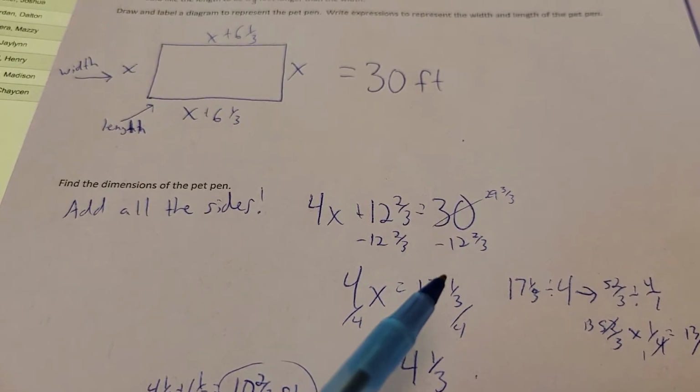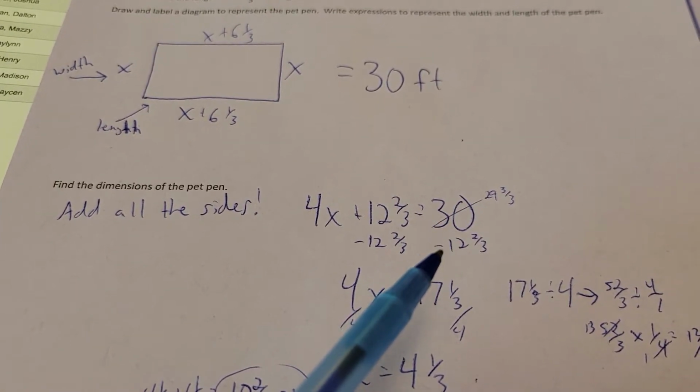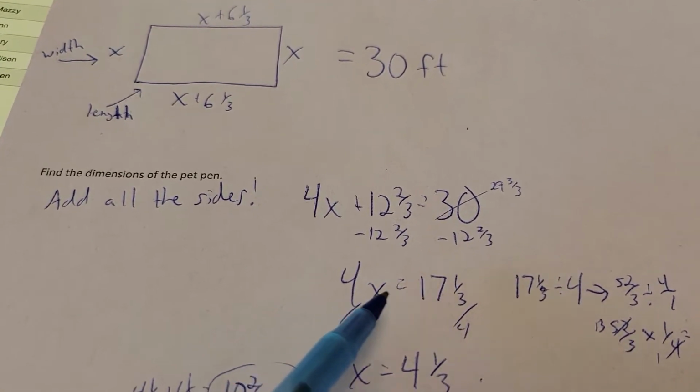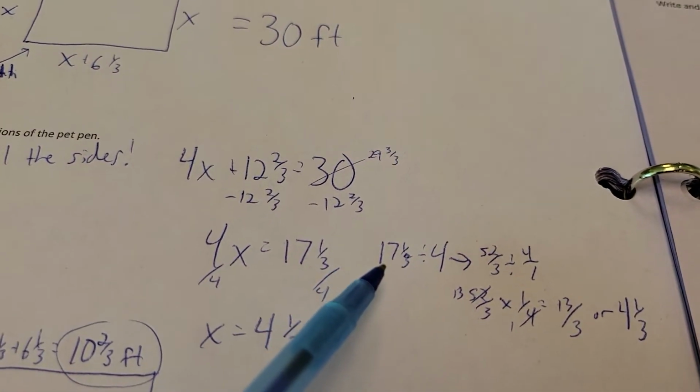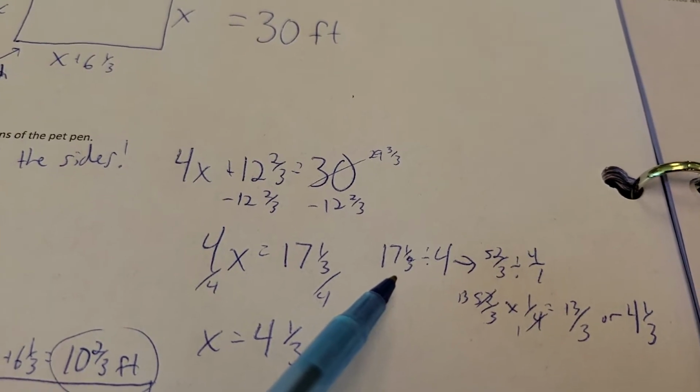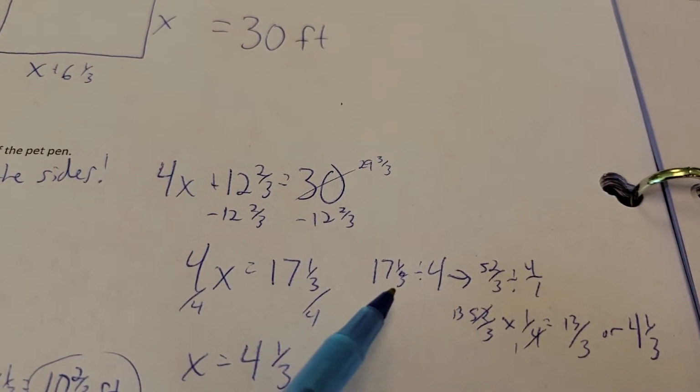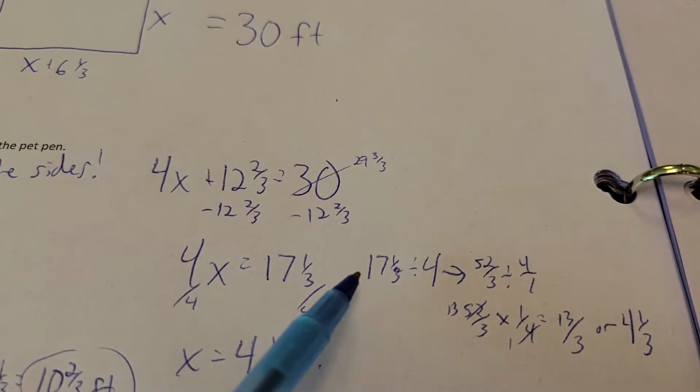So I get 3/3 minus 2/3 gives me 1/3. 29 minus 12 gives me 17. So 4X equals 17 1/3. So divide each side by 4. Now, of course, this involves fractions and mixed numbers and stuff, which is something we got to be capable of doing. So 17 1/3 divided by 4. Well, I'm going to make this improper.